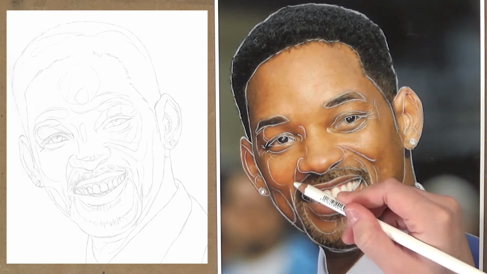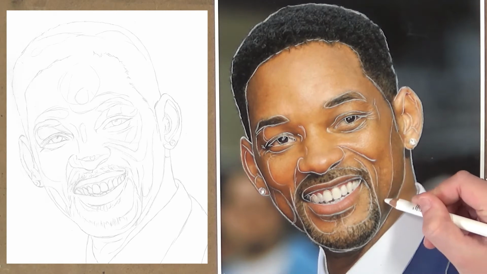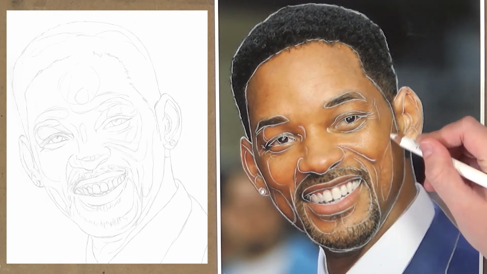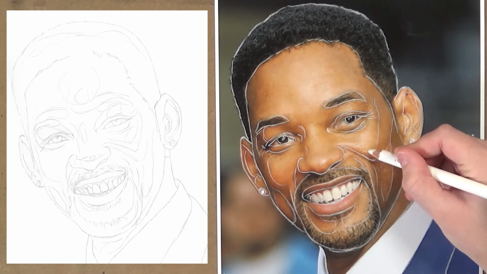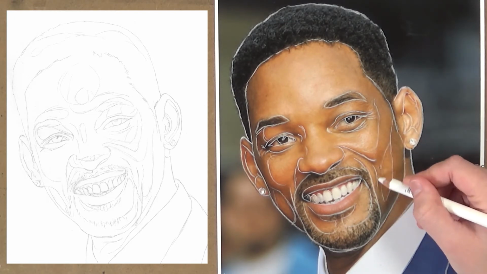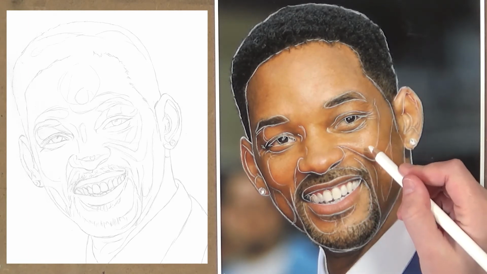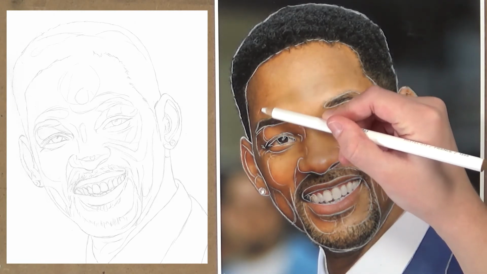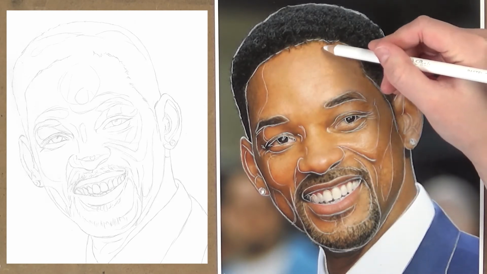You've got this shadow here, and on this side there's also a bit of shadow, and then this bit's a bit more highlighted and it curves up by this cheek area. So I'm also just getting in any of the shadows. Again, there's a shadow up here to the side of the forehead. Get them in.